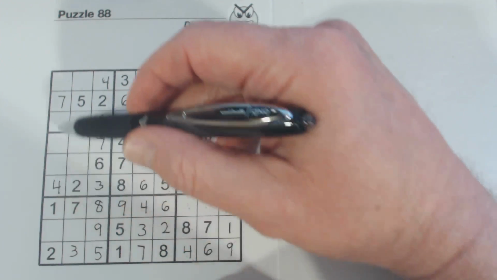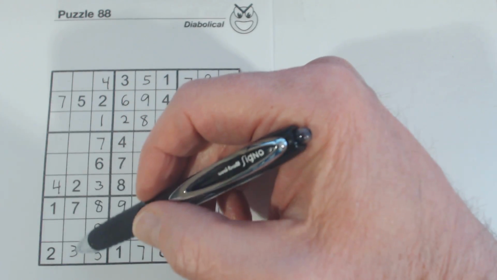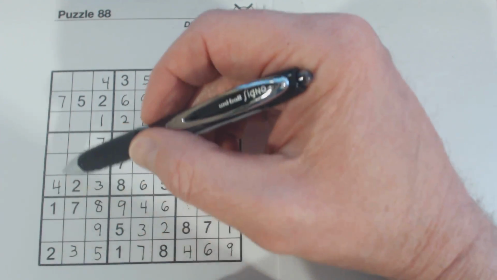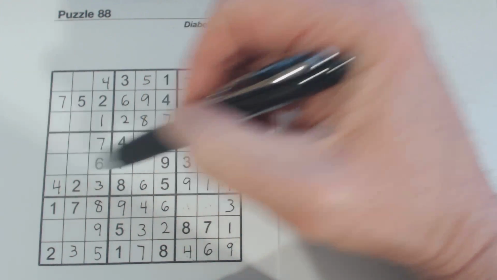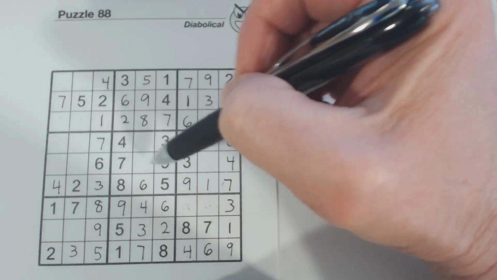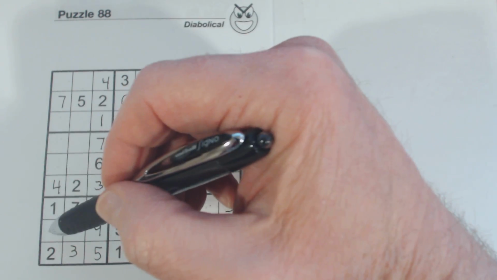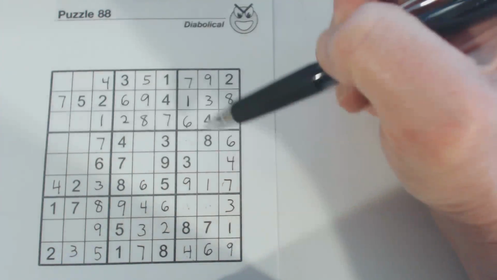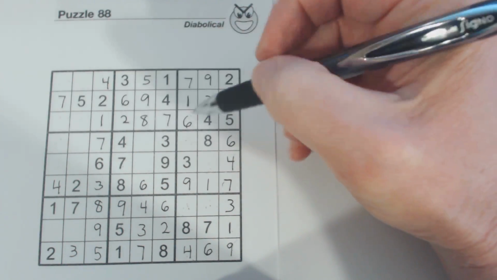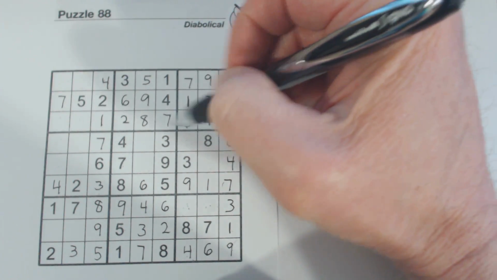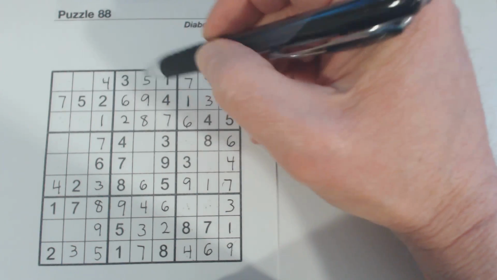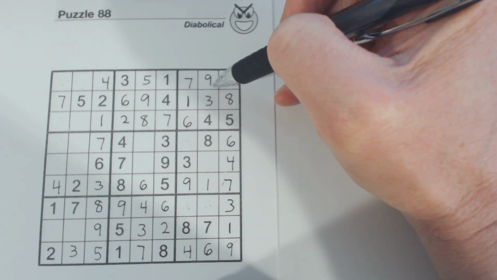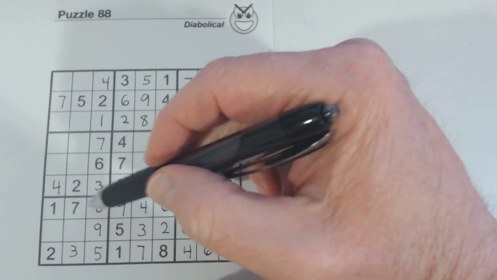1, 2, 3, 5, 6, 8, 9. We're missing here 6 and 8. 3, 5, 6, 8, 9. So 5 and 8. What was this? 6 and 8. 5 and 8. 5, 9. 3, 9. All right? Yeah. Okay. Did I say 6, 8 here?